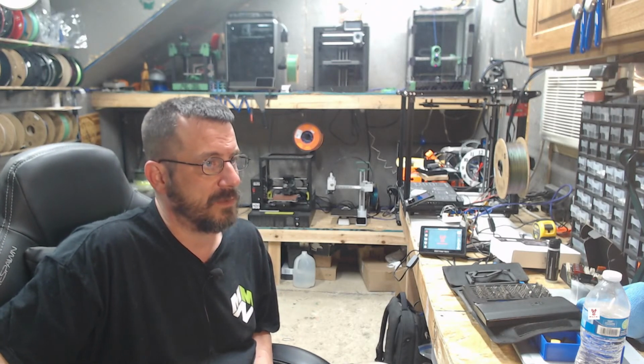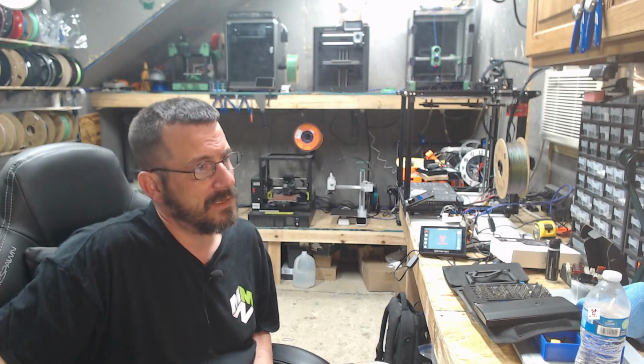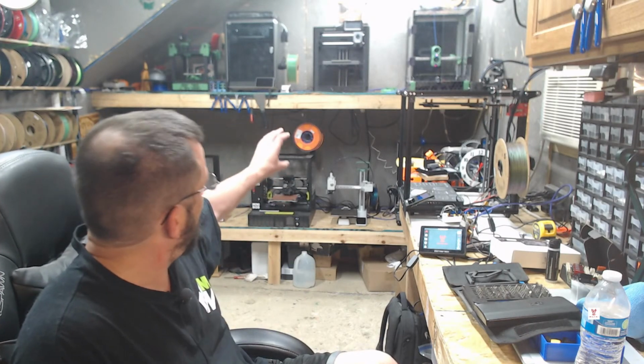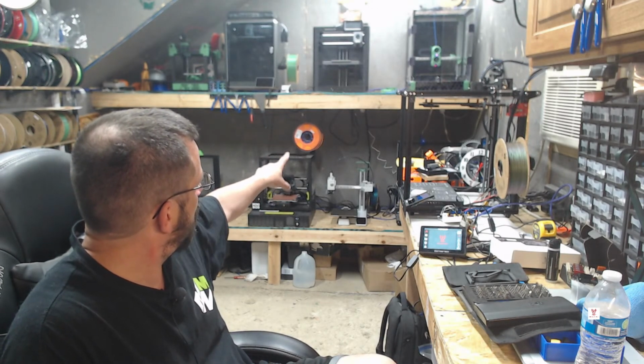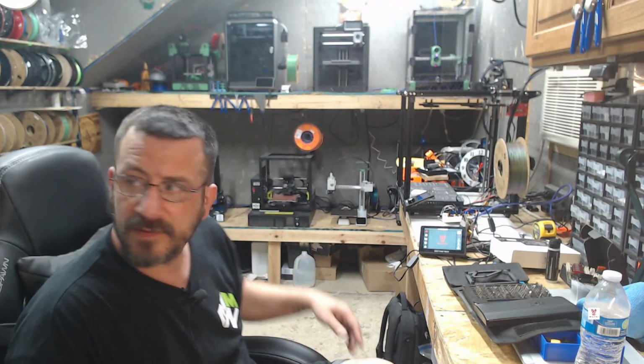Now that I have a Bamboo, I kind of want to try it. I don't like the waste idea, but I can mount the AMS Lite back there on the wall and then have it feed down in.